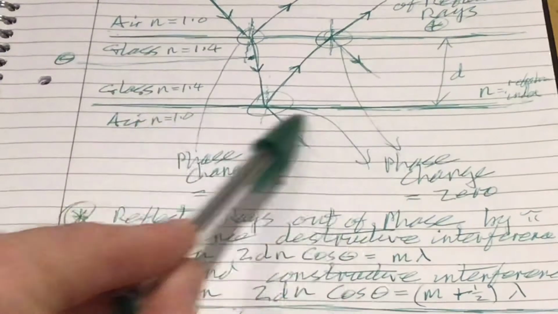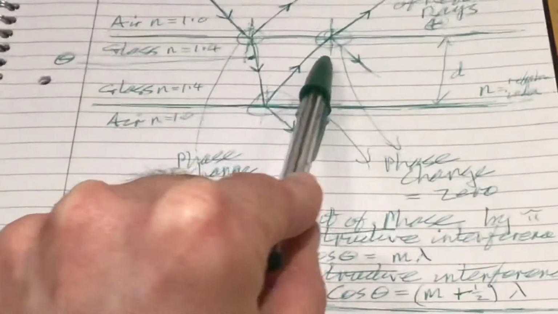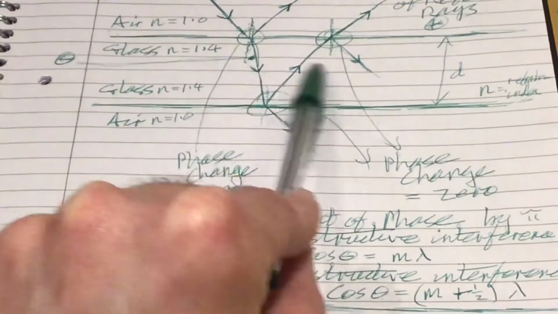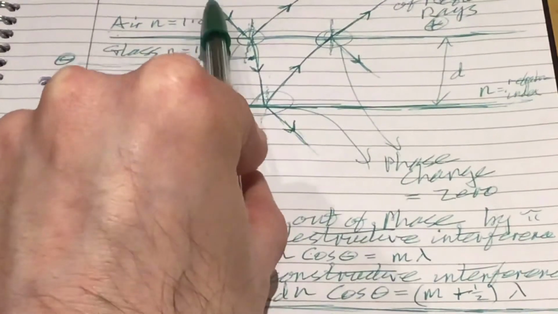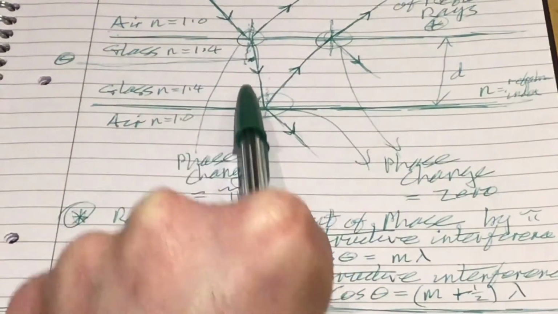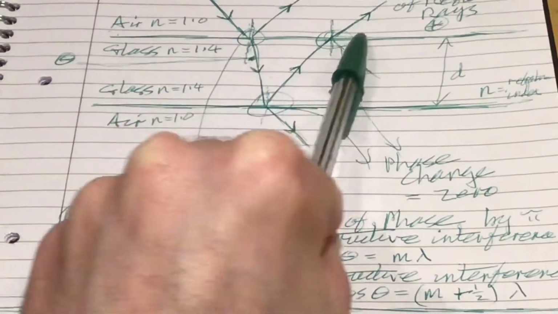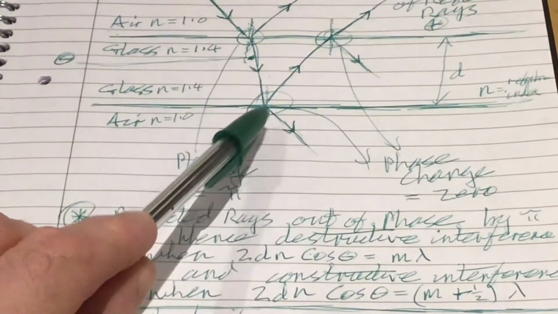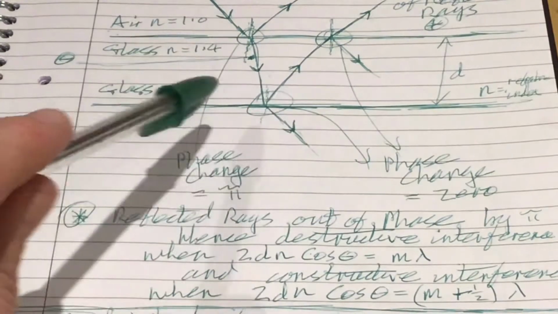Remember from when we first looked at this topic, the angles here are all massively exaggerated. This original incident ray of light is coming down almost vertically, but we have exaggerated the angles ridiculously to try and make it clearer what's happening.